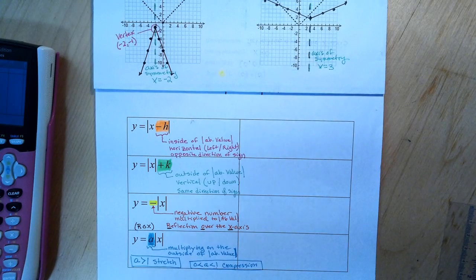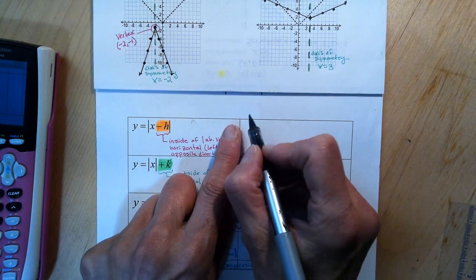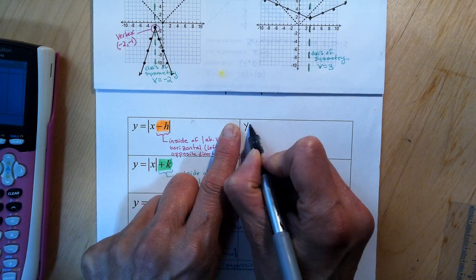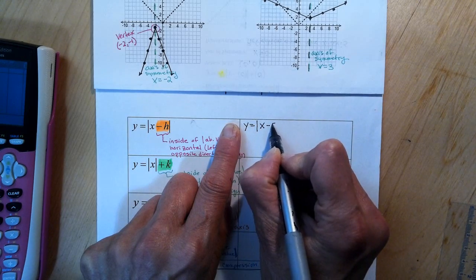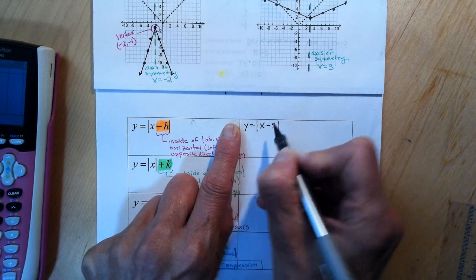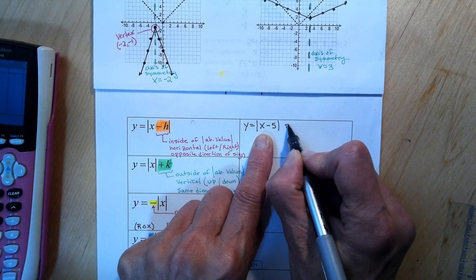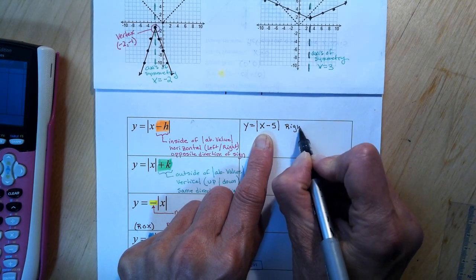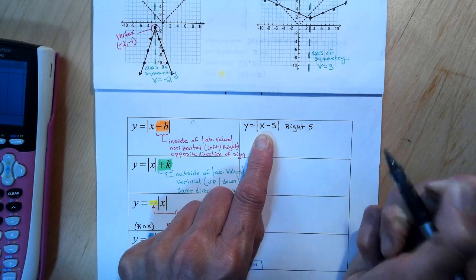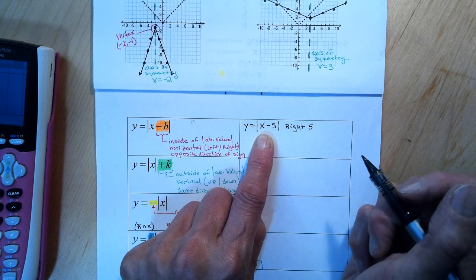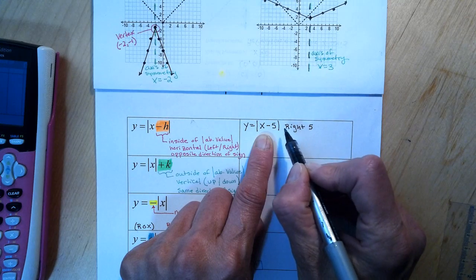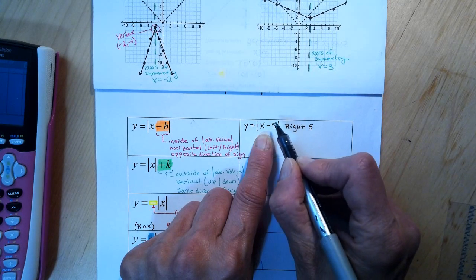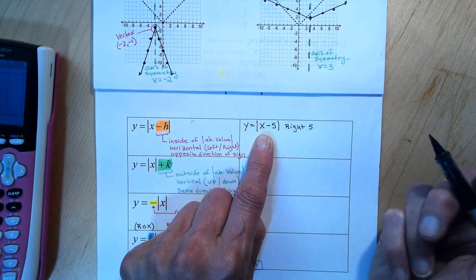So I'm going to give you a couple examples. If I have y is equal to the absolute value of x minus 5, this is telling me the function went right 5. And if I had nothing else, I would know that I had (5, 0) as my vertex.